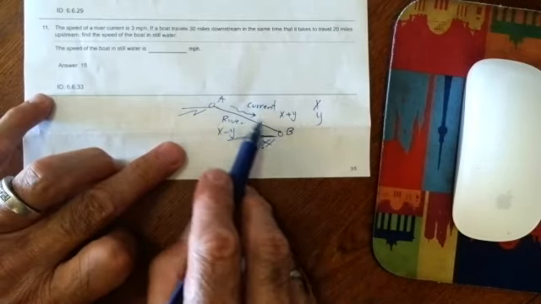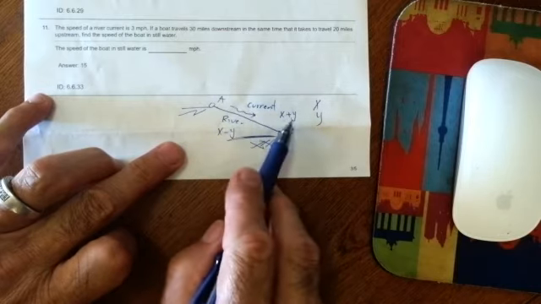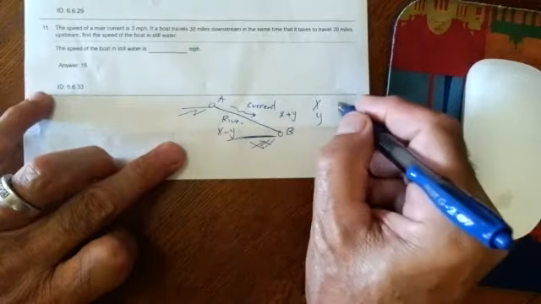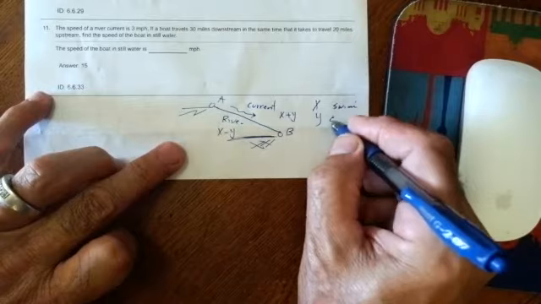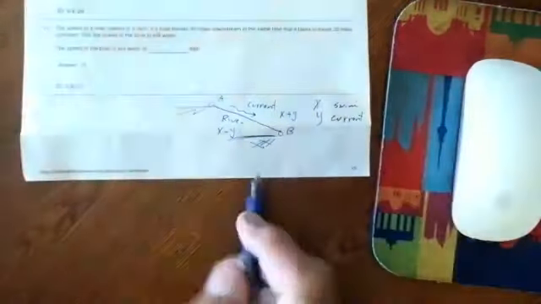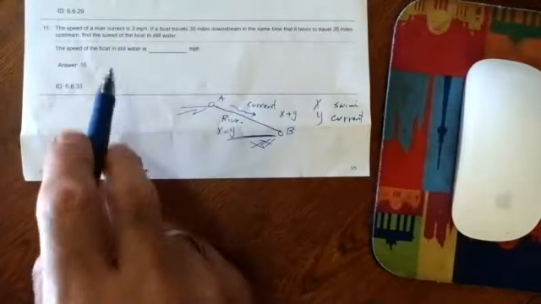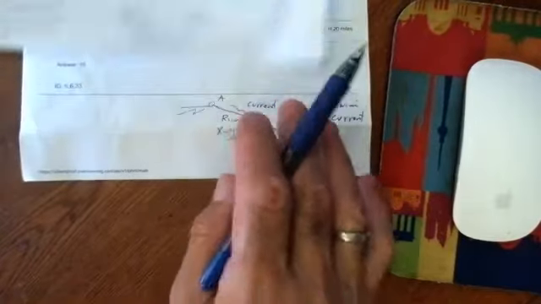So when you swim with the direction of the current, then you go faster. X plus Y, so X is the swimmer, and Y is the current. Okay, so it's X plus Y and X minus Y. So we use this idea here for problem number 11.